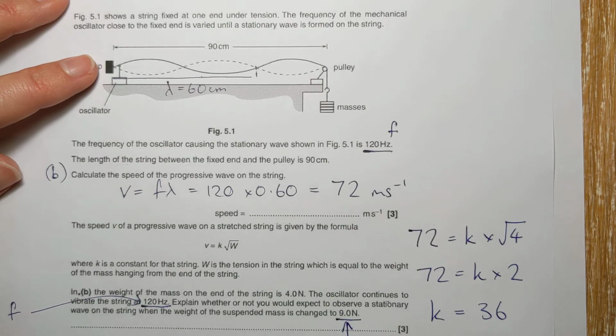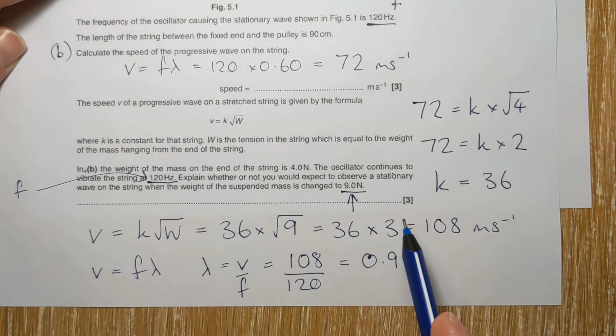Well done if you got all the way through that and got only 3 marks.